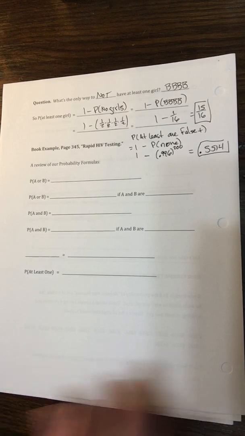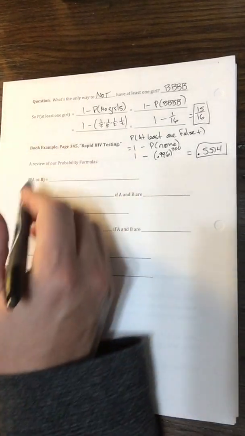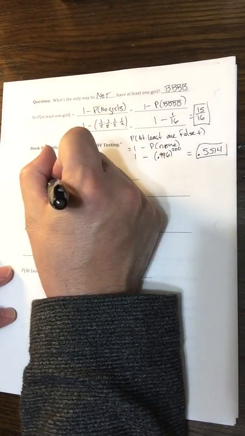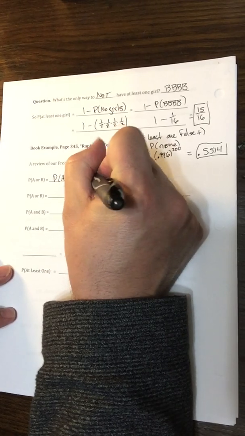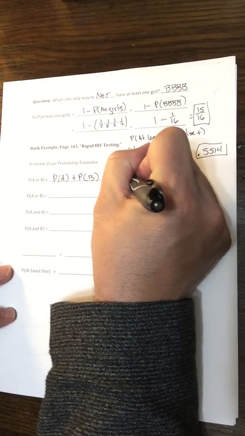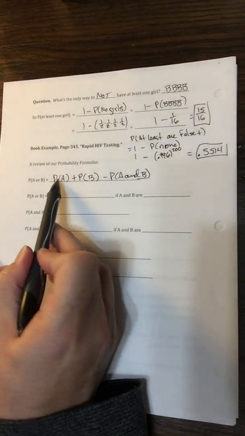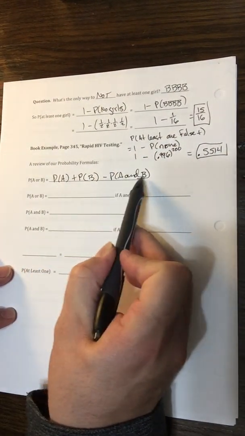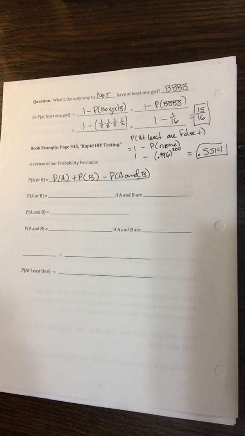Okay, at this point, it's always good to take a minute and review our probability formulas. So here we go. The probability of A or B, this is from a couple of days ago. It's the probability of A plus the probability of B minus the probability of A and B. Think of the Venn diagram. If I add up one circle and the other circle, I have added the overlap or intersection twice, so I've got to subtract it once.